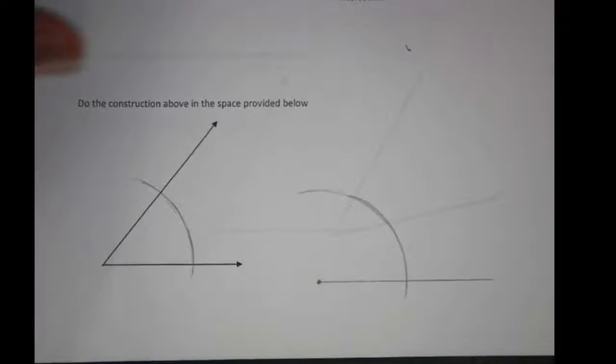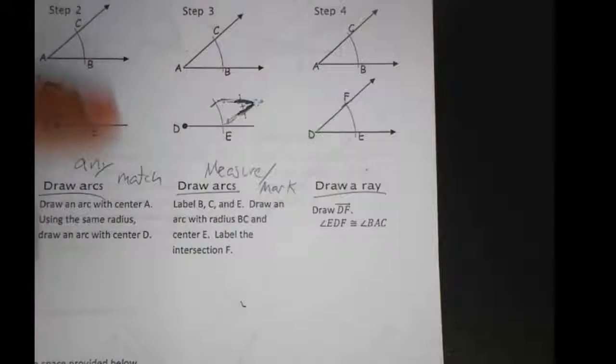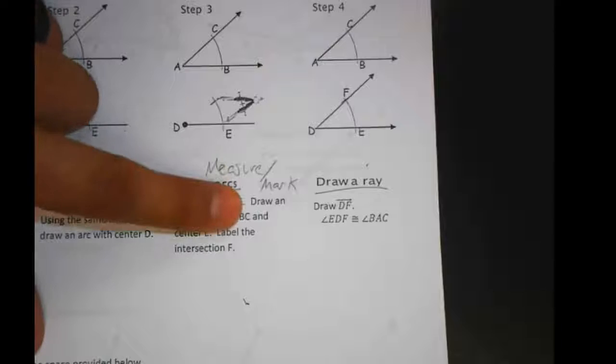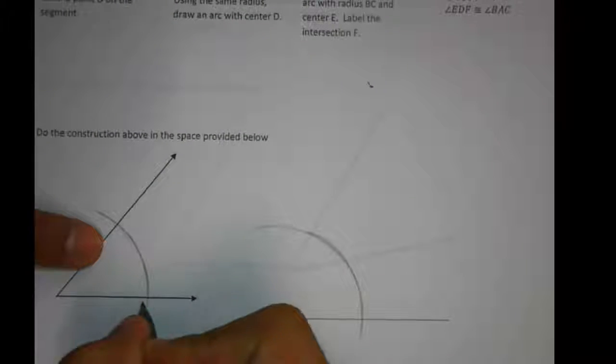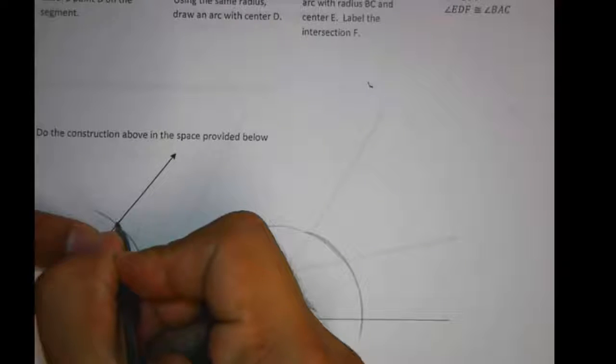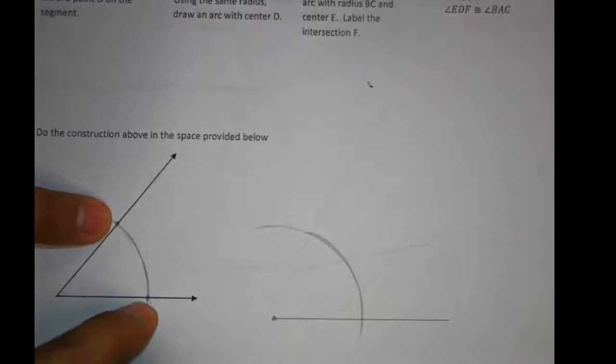Now this next part, people get stuck on. Is everyone looking up here? What you need to do is you need to measure and mark. So here's what you're going to do. Put a point right here for these two intersection points. These 2 points you need to measure with your compass. Okay? So watch me do it.